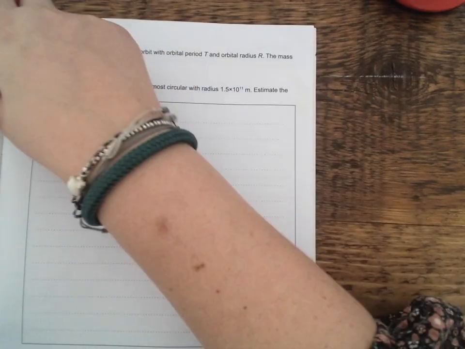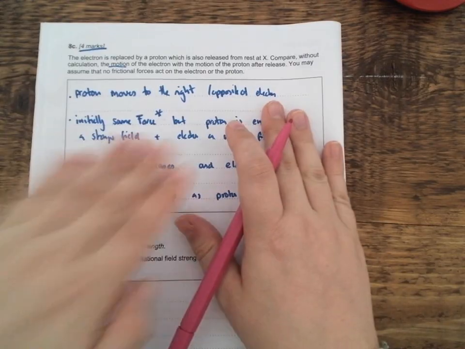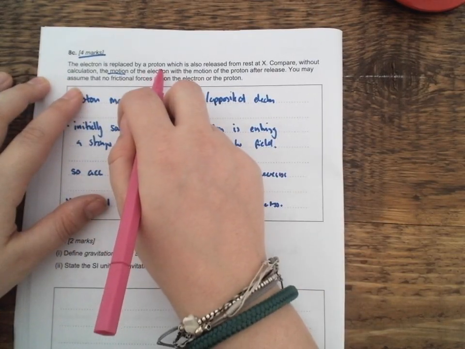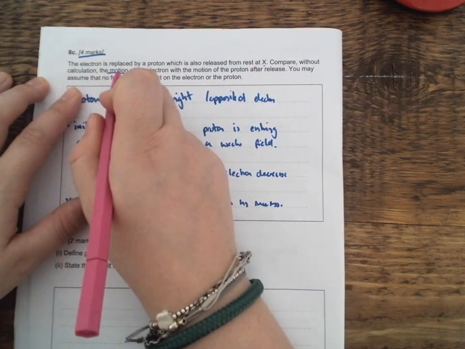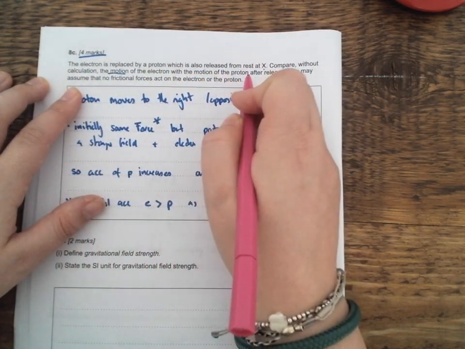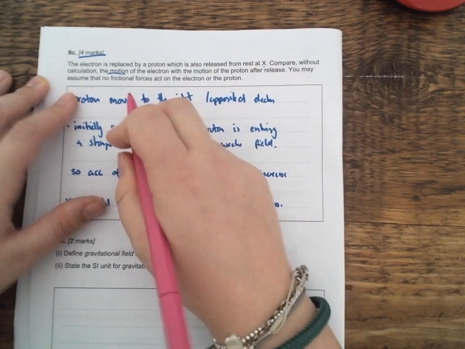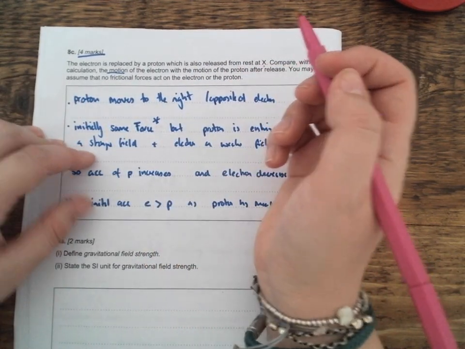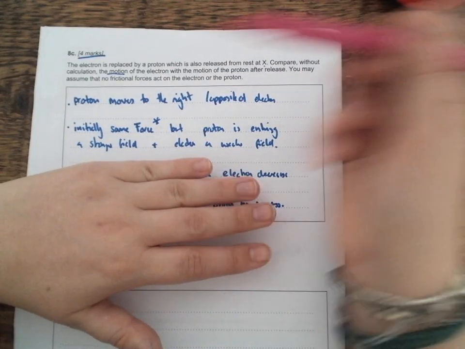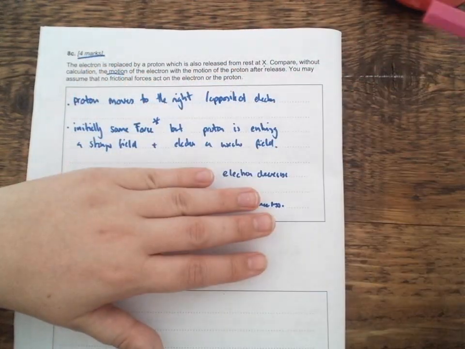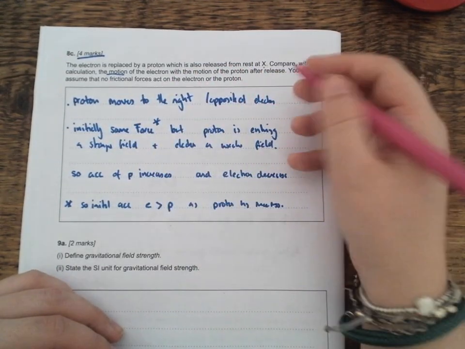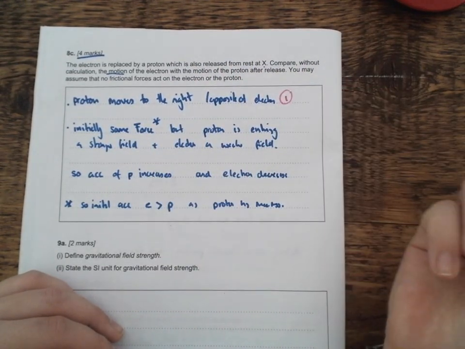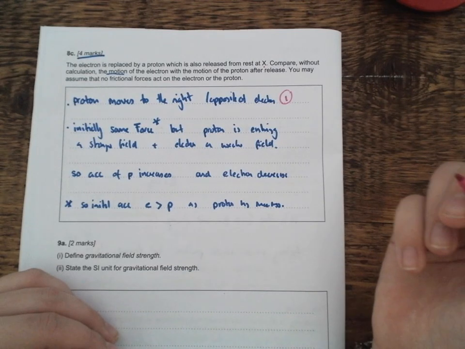The next part of the question was a little bit more tricky, and this was the description one, and it was worth 4 marks. And it says the electron is replaced by a proton, which is also released from rest at X. Compare without calculation the motion of the electron to the motion of the proton after release. So you may assume there's no frictional forces acting on them. So if the electron was moving to the left, okay, the proton will be moving to the right because they have opposite charges. So as long as you said it was moving to the right or opposite to the electron, that was going to score you 1 mark in there, okay?